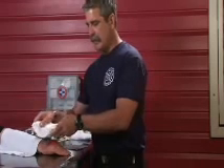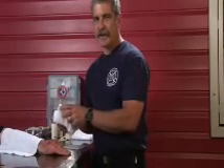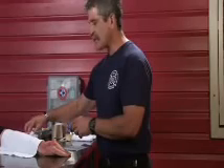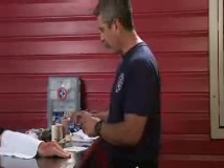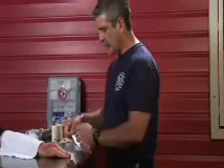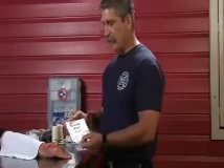For minor burn, take the following action. Cool the burn. Hold the burn area under cold running water for 10 to 15 minutes or until the pain subsides. If this is impractical, immerse the burn in cold water or cool it with cold compresses. Cooling the burn reduces swelling by conducting heat away from the skin. Don't put ice on the burn.